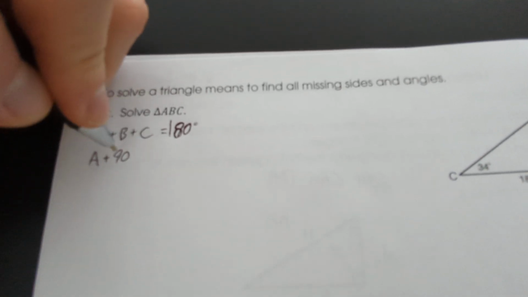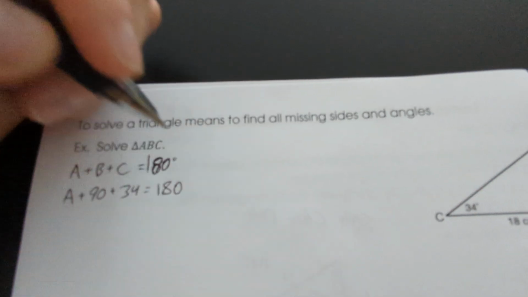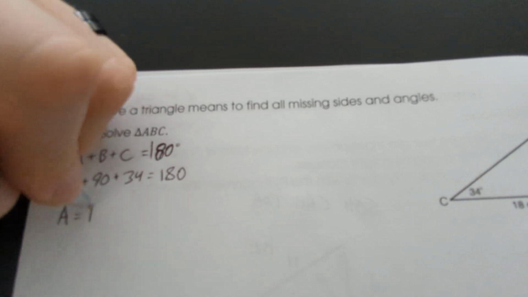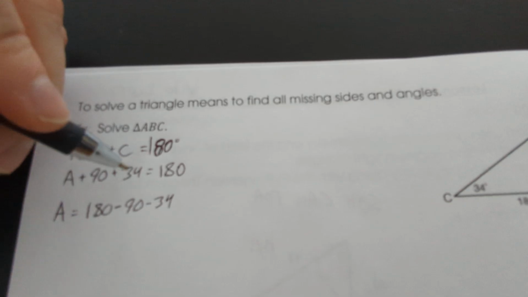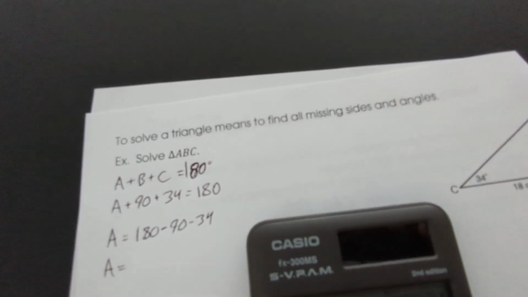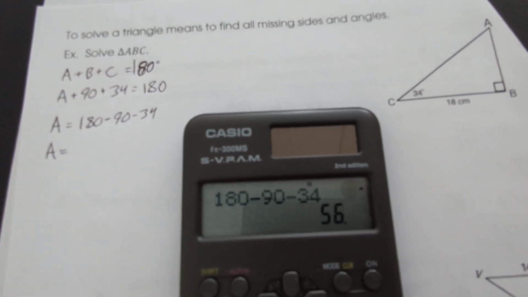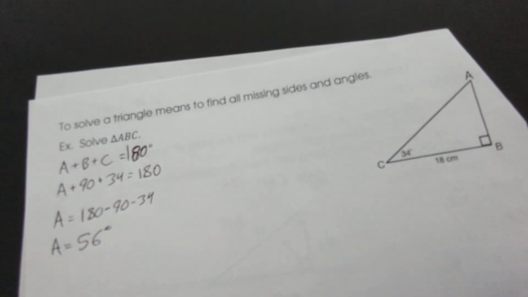Okay, so angle B was 90, and angle C is 34. That equals 180. And then if we solve this, we'll get that A equals 180 minus 90 minus 34, right? If you just take away 90 from both sides and take away 34 from both sides, we'll get that angle A is, so 180 minus 90 minus 34 is 56. Okay, so we have our first angle, angle A, is 56 degrees. So this is 56 degrees.